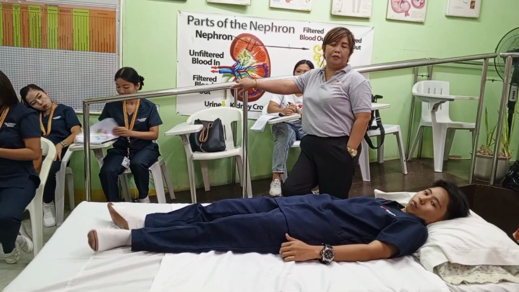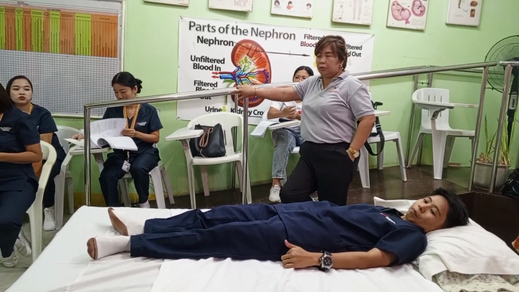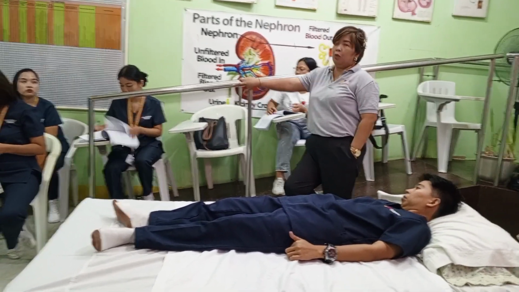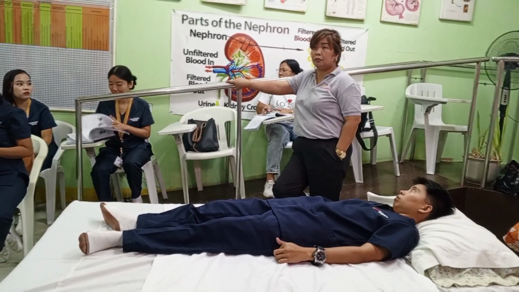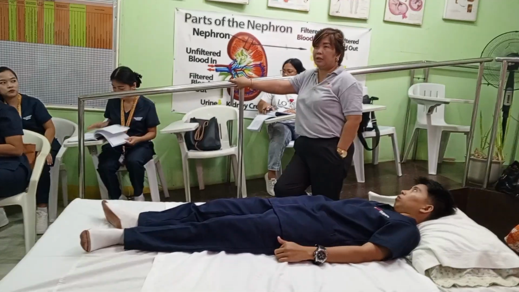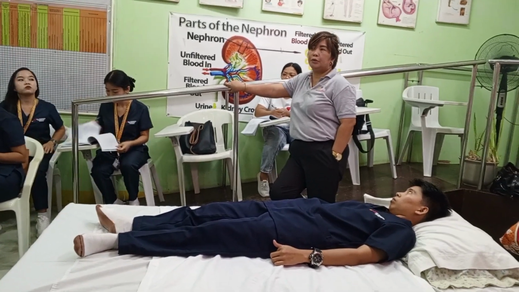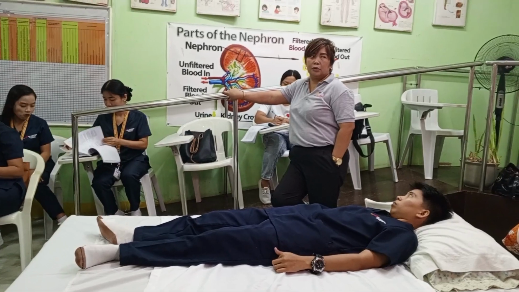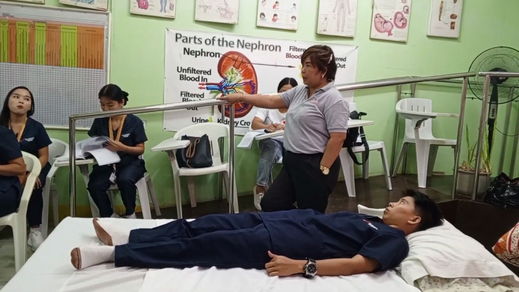Can you give me all those factors affecting your balance and stability? Base of support. And where is the base of support located? Feet. So it's the distance between your feet. So the wider your base of support, the greater your balance and stability.